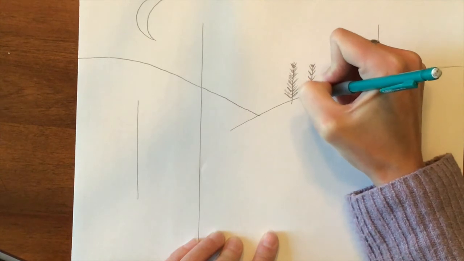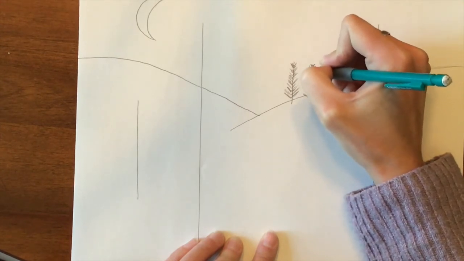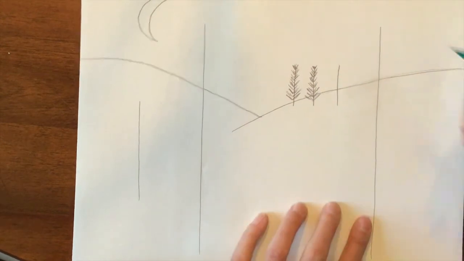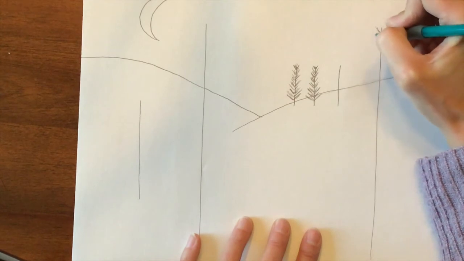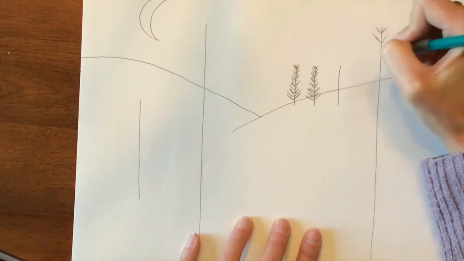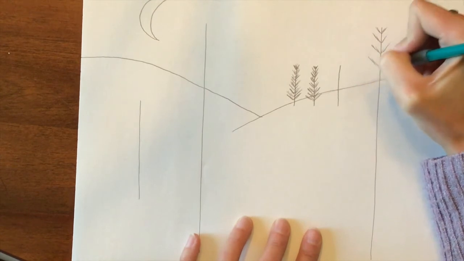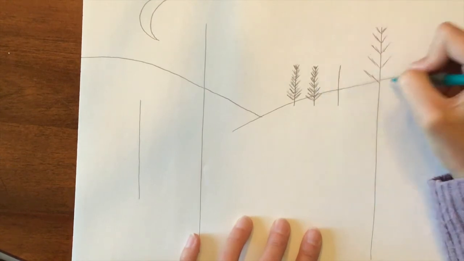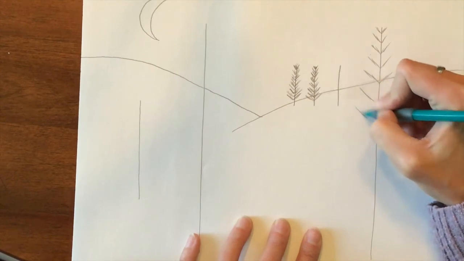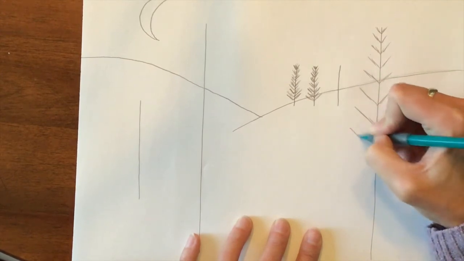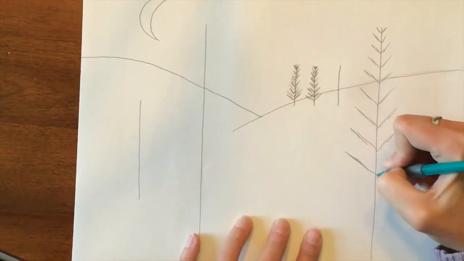And then I can go back in and fill it in so it doesn't look quite so empty. Now on these bigger trees, those V shapes are going to be a little bit bigger because these are closer than those trees there. Okay. Now notice how I'm doing this kind of sketchy.